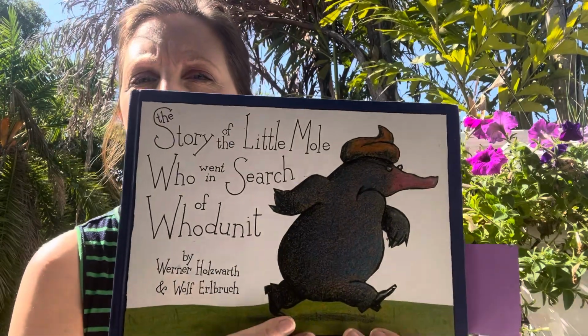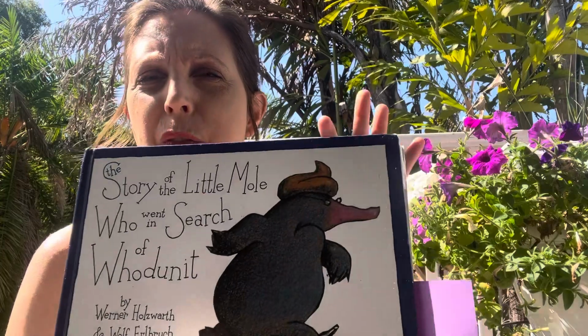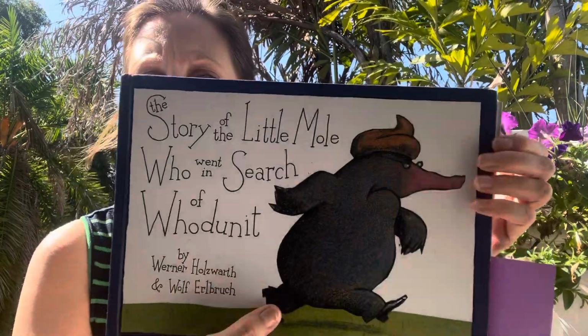The next one that I'm going to talk about is a little bit more obvious. It's entertaining. So I chose this book called The Story of the Little Mole Who Went in Search of Whodunit. And this is a mole that has unfortunately had somebody go to the bathroom on their head and they want to figure out who has done this. Thank you, Granny. My mother bought this book for my children when they were little. It looks like in December of 2007.